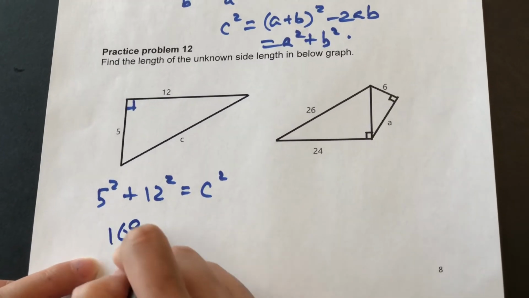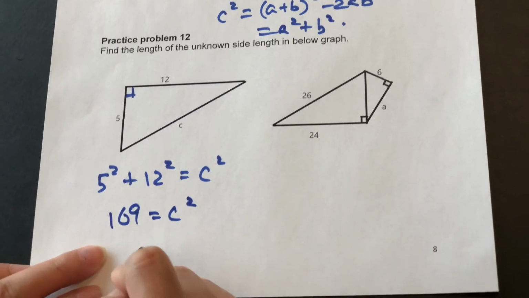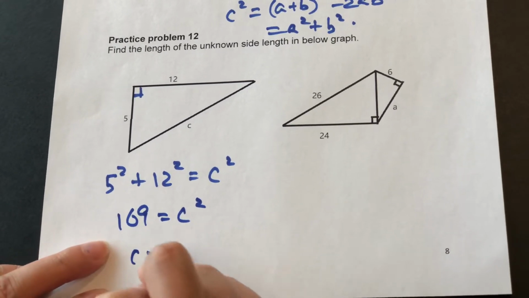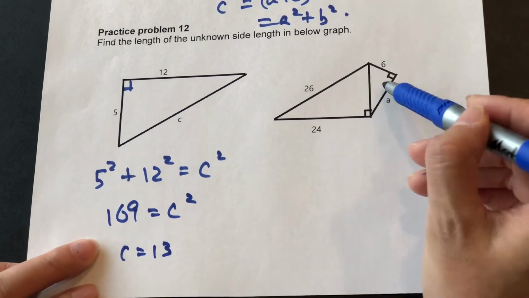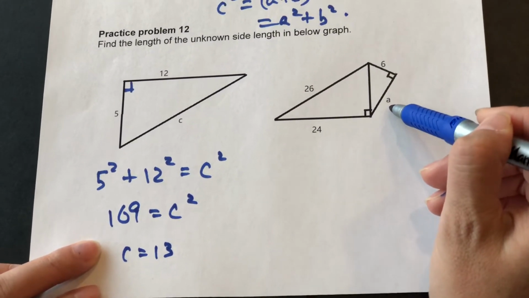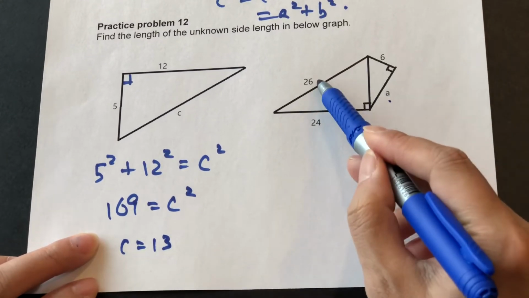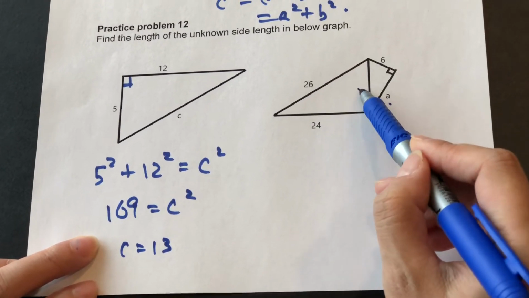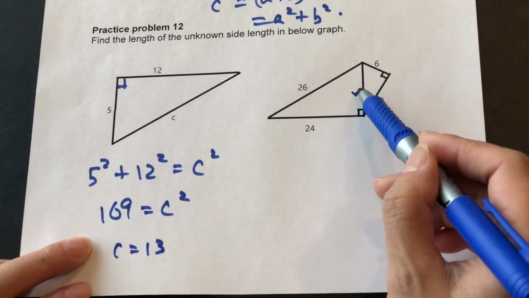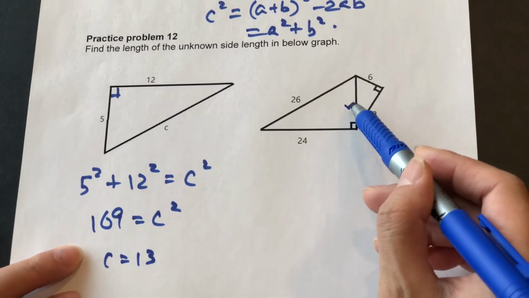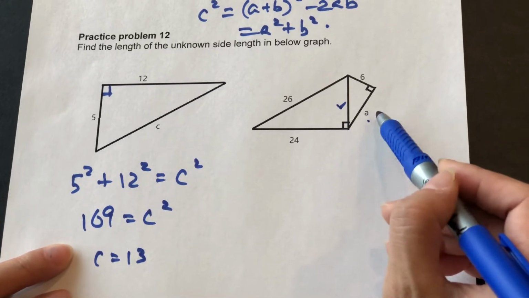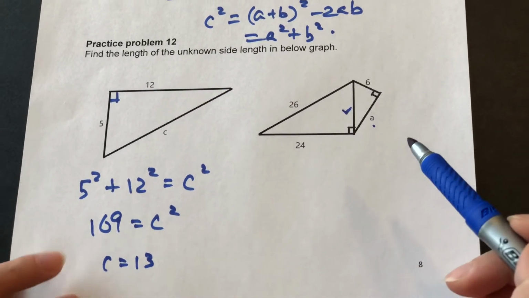We'll carry this one out. C, you can see that is 13. In this example, we have 2 right angle triangles. You need to find the A. We have 26 and 24. You can find this side. Once you find this side, you have 6 squared plus A squared equals this side squared. Then you can find the A. So it's a 2-step process.